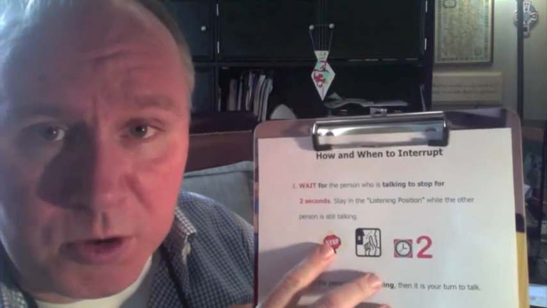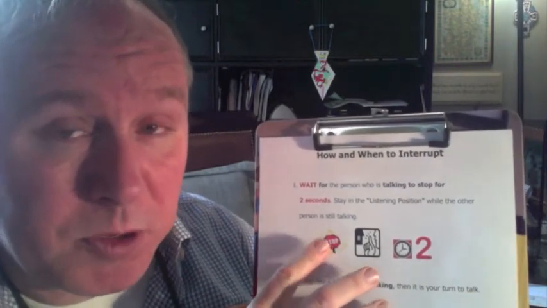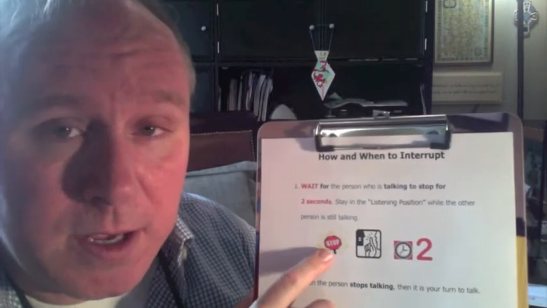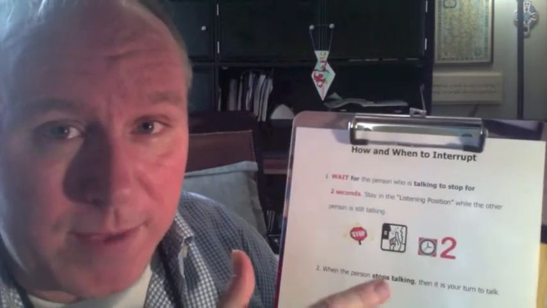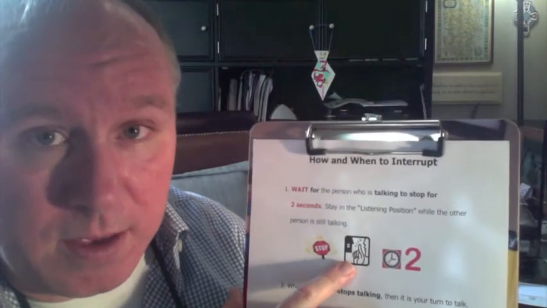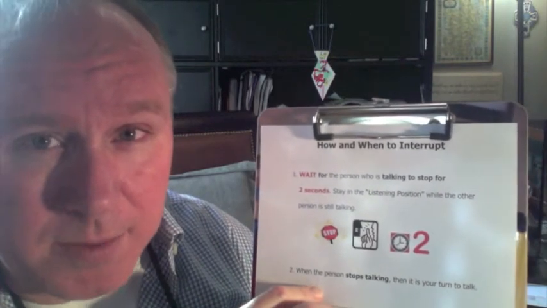So, in order to break that down, we use a few visuals to help the children understand that when you see the stop sign, of course, that means you're not supposed to be doing something, and in this case, it's interrupting. So the stop sign is always a good visual to use when you want to communicate to the child up front that, wait a minute, stop and think, or stop and wait a moment. Of course, the next one is the symbol for being quiet. And then we have the clock and the number 2.